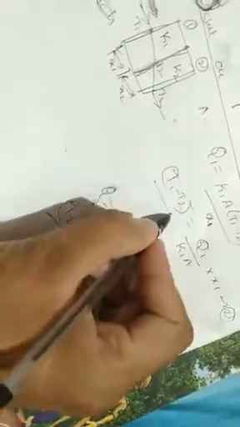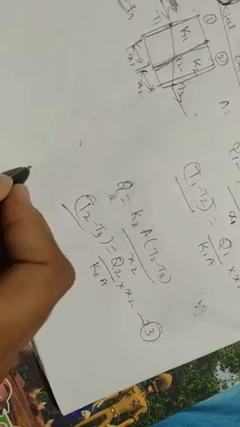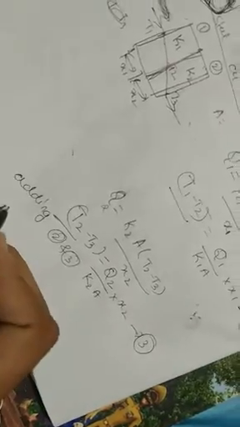So now this is T2 minus T3 and this is T1 minus T2. I will add equations 2 and 3. What will happen?